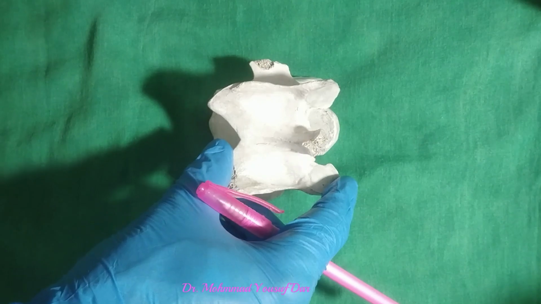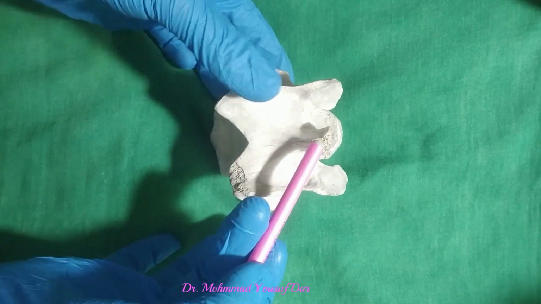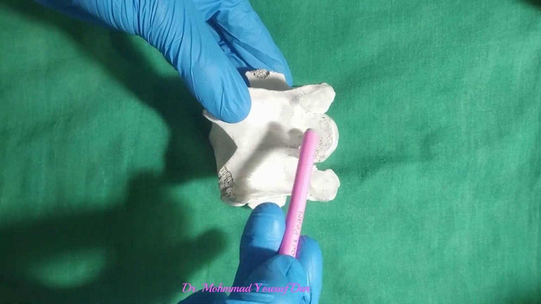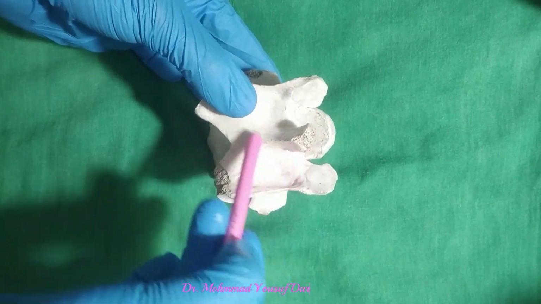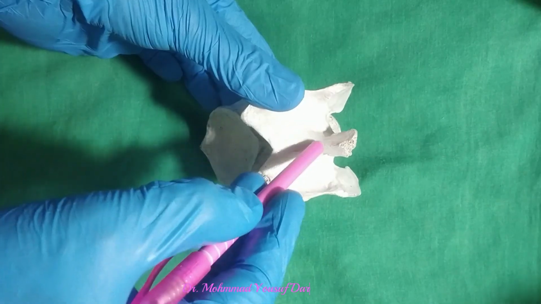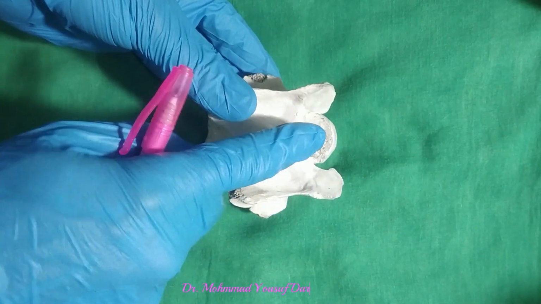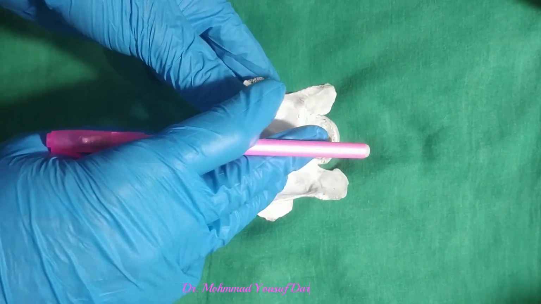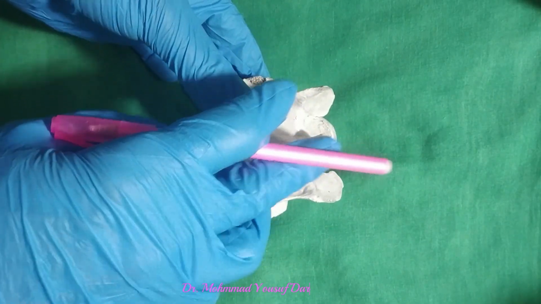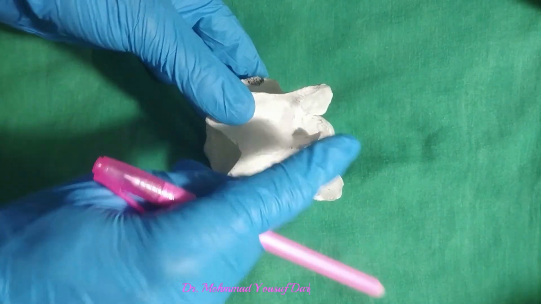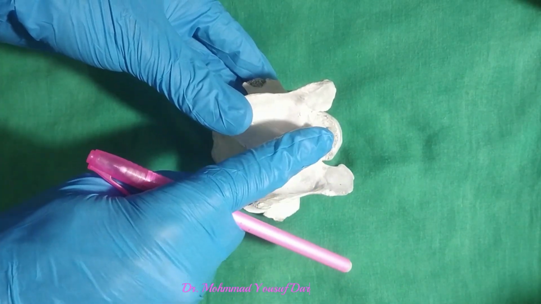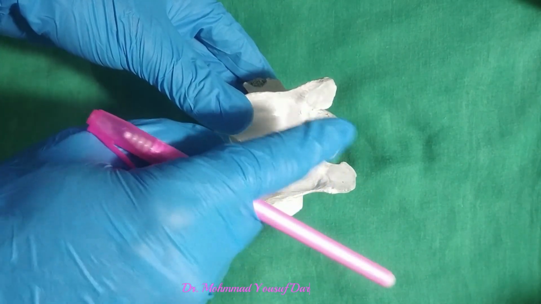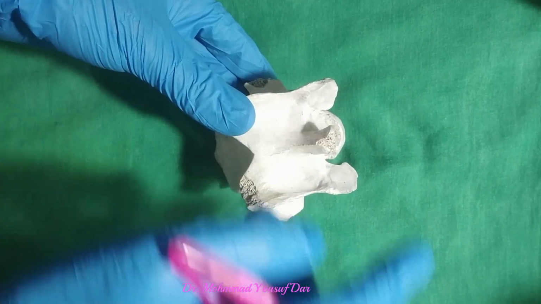Now coming to the next, this is the supraspinous process. The supraspinous process is present on the dorsal aspect of the neural ring. It gives attachment to the muscles and the ligaments, and it is very well developed in the thoracic vertebrae.